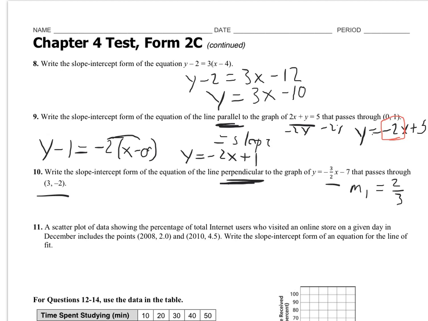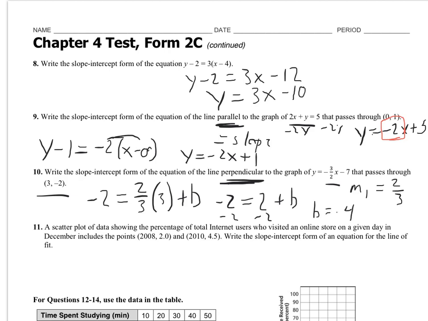Excuse me, let's erase that a little bit. Y is negative 2, so let's put a negative 2 there, and then I have 2/3 for the slope times 3 plus b. Now if I multiply that, 2 times 3 is 6, divided by 3 is 2. So now I have negative 2 equals 2 plus b. Subtract 2, I get b is equal to negative 4. So my equation then is y equals 2/3 x minus 4.